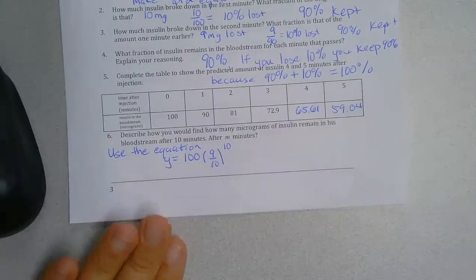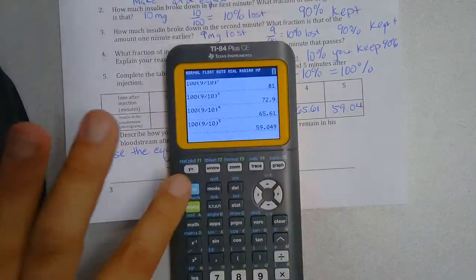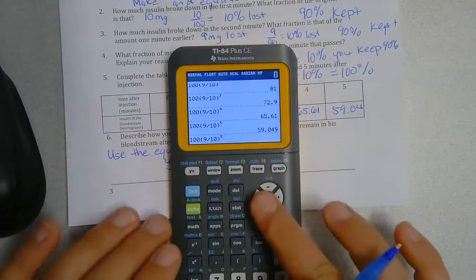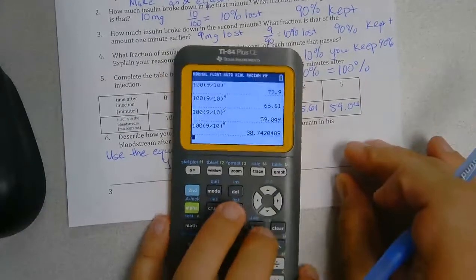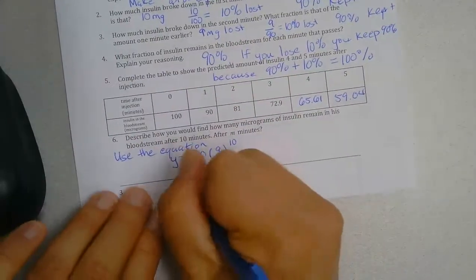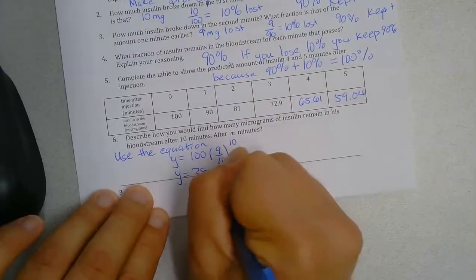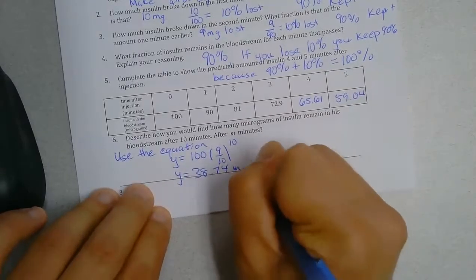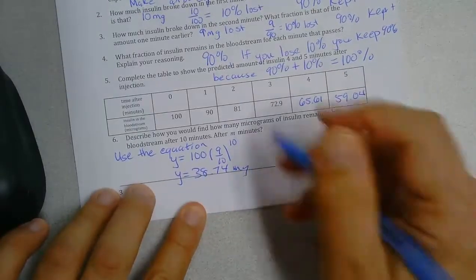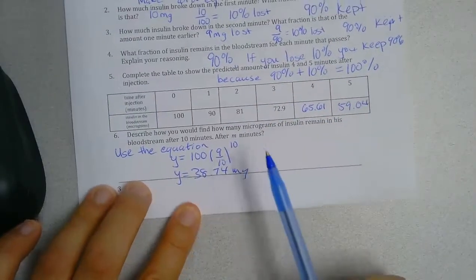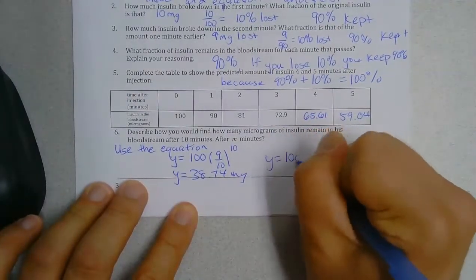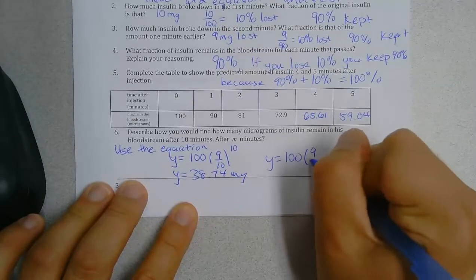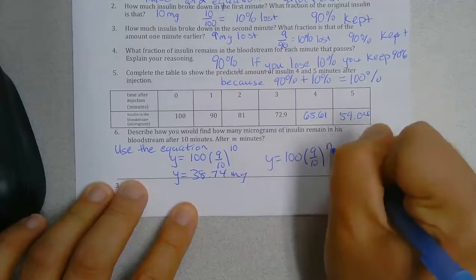Now let's answer that, and that would be 38.74. And then in general, for m minutes, we would just change this from x to m. So y would equal 100 times 9/10 to the m.